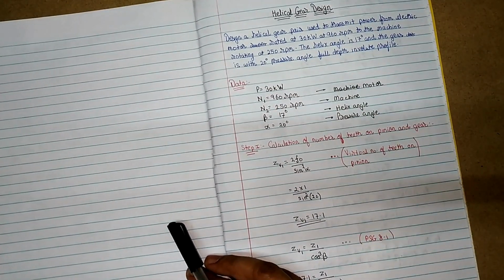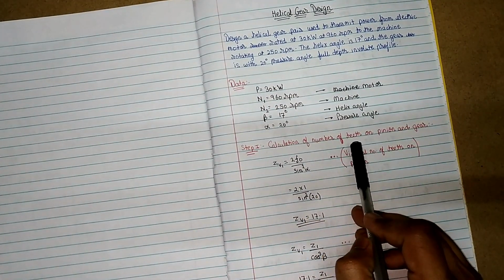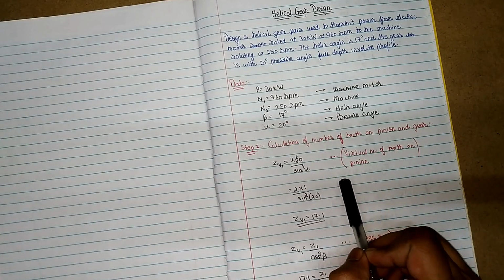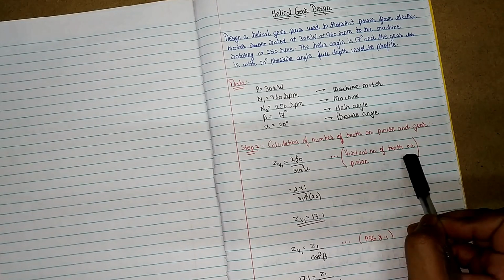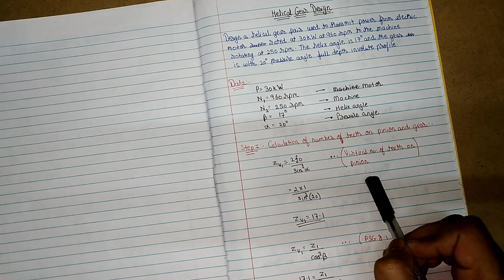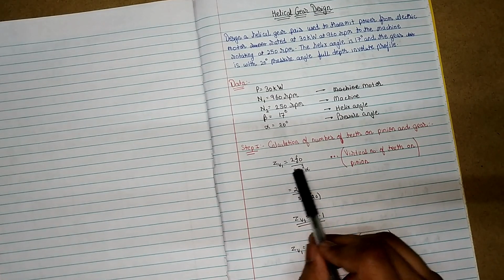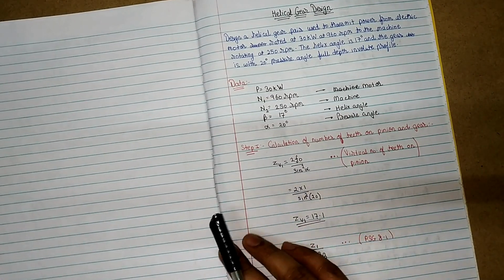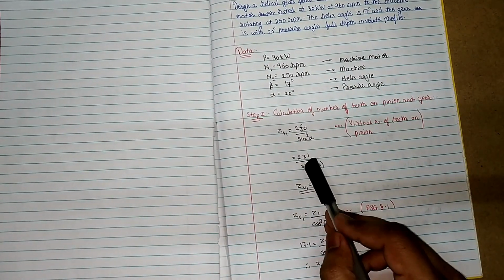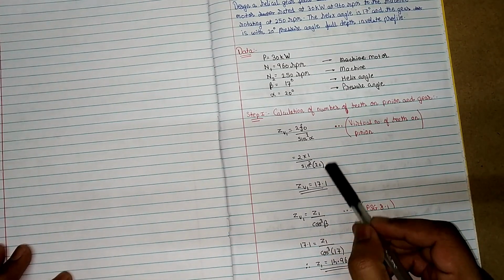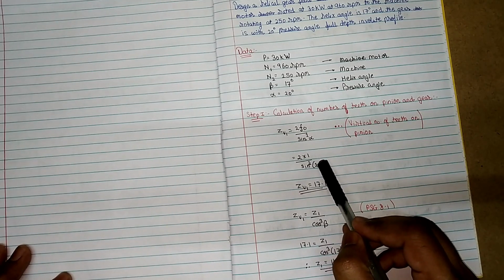So our first step is calculation of number of teeth on pinion and gear. First of all, we will calculate the virtual number of teeth on pinion. For this, the formula is ZV1 is equal to 2F0 upon sine square alpha. The value of F0 is 1 and the value of alpha is given in the question, that is 20 degree.